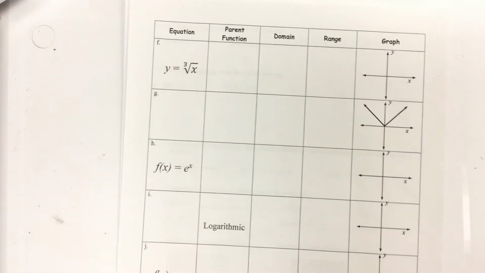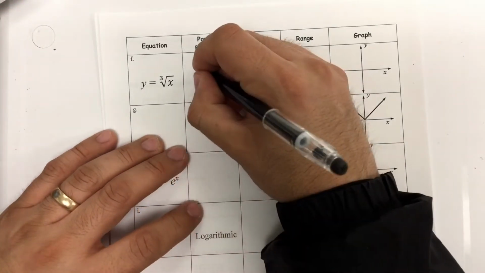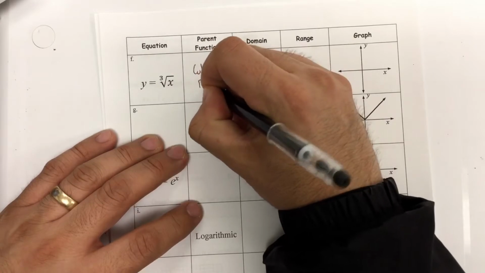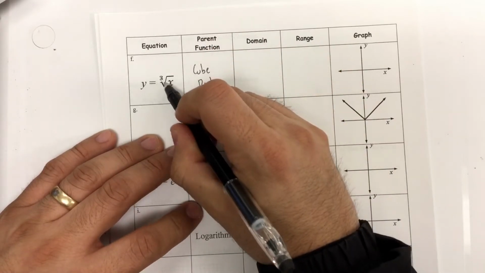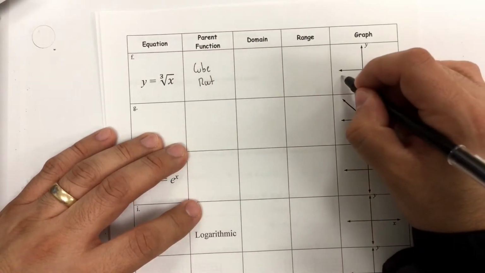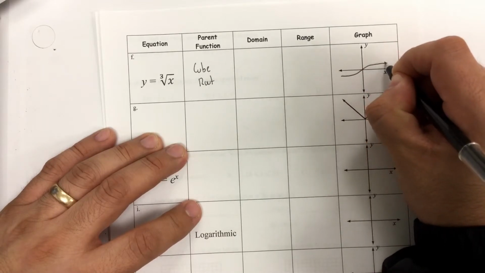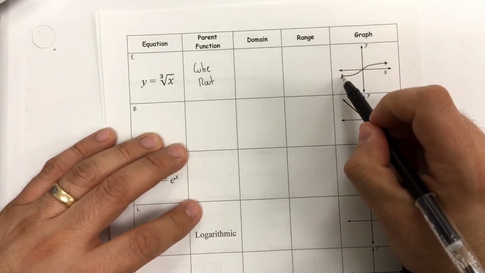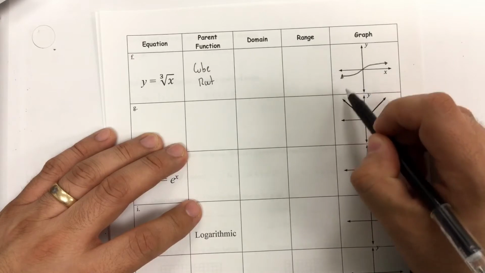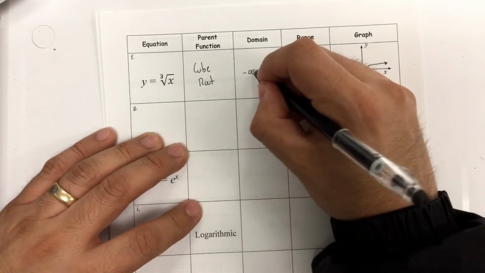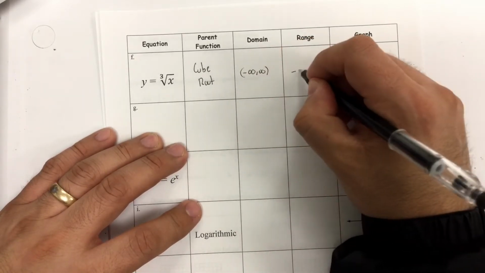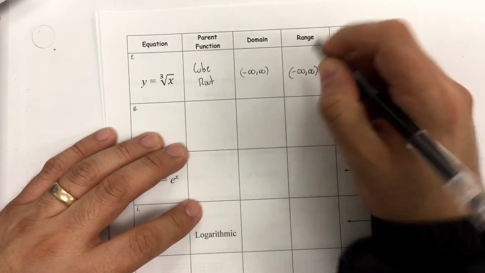All right, for the next one, it says this is the cube root function, because there's a 3 in there, so it's a cube root. This one looks like an S kind of. As you can see, the domain is negative infinity to positive infinity, and the range is negative infinity to positive infinity. So they're both all real numbers.